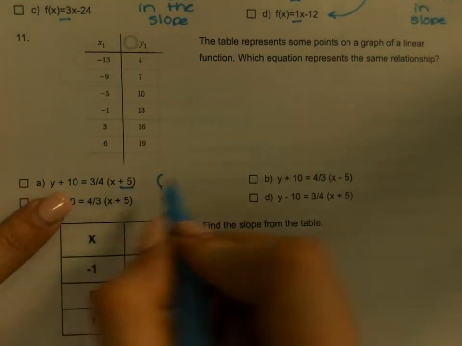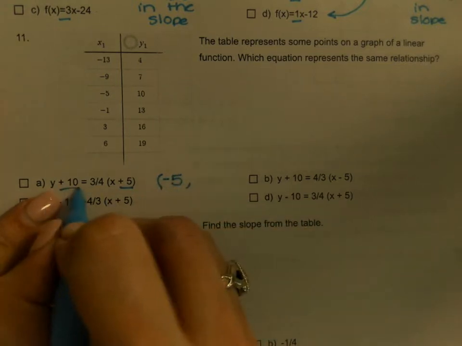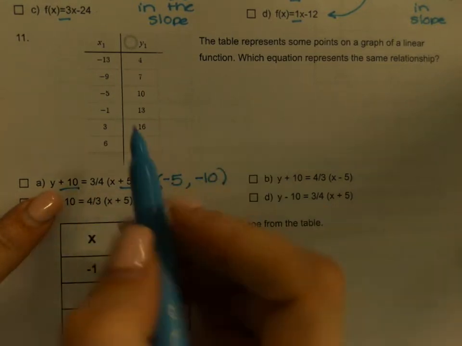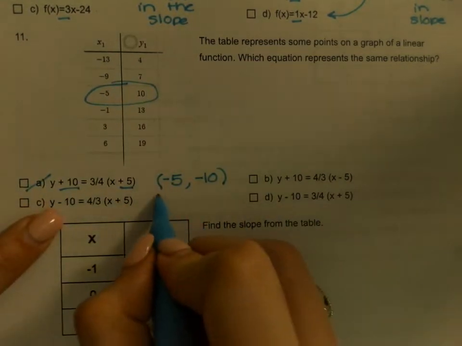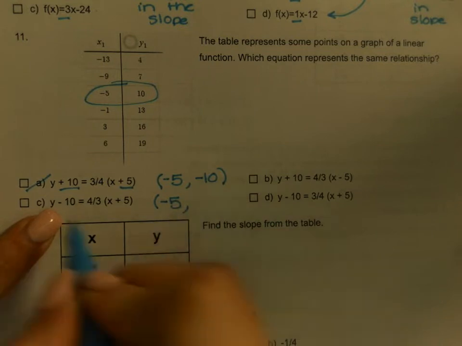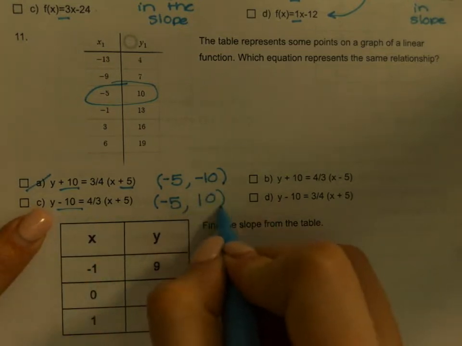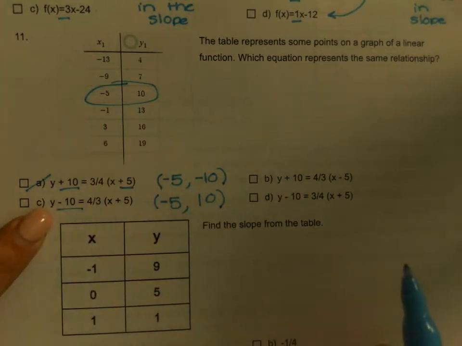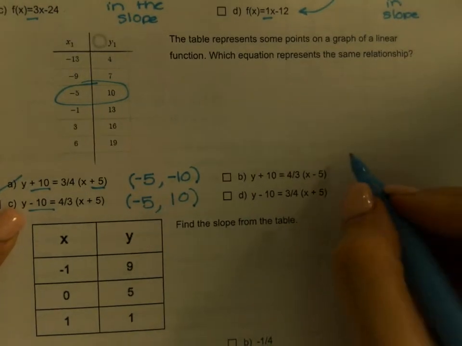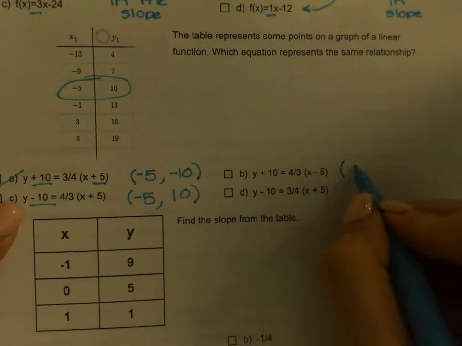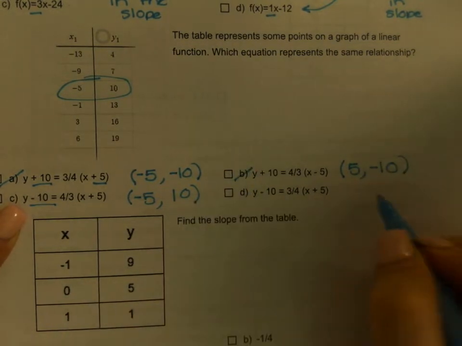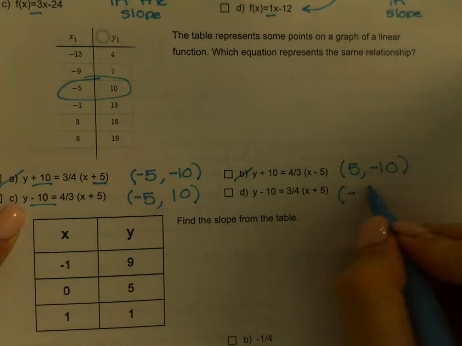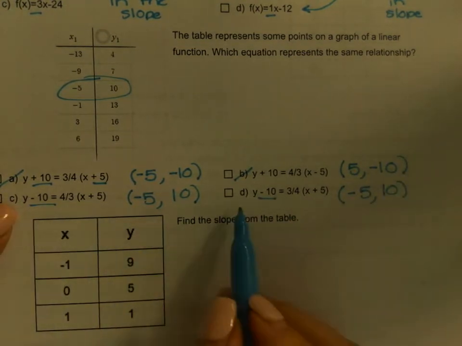So for this one, the x value would be a -5. The y value would be a -10. Let's see, is that an option on our table? No. For this one, the x value would be a -5. The y value would be a +10. Yes, that is a point on our table. So let's go over here. The x value would be a +5. The y value would be a -10. Nope, not on our table. The x value would be a -5. The y value would be a +10. So it's got to be C or D.